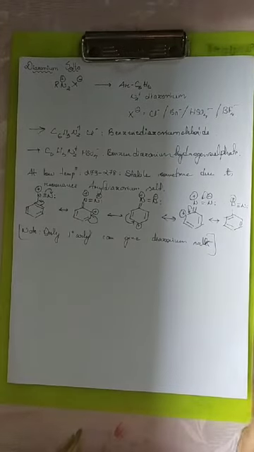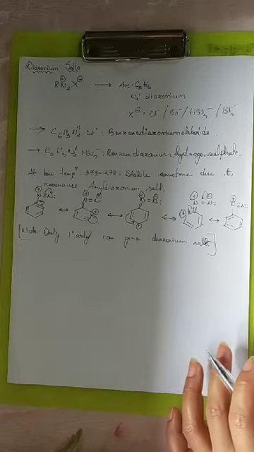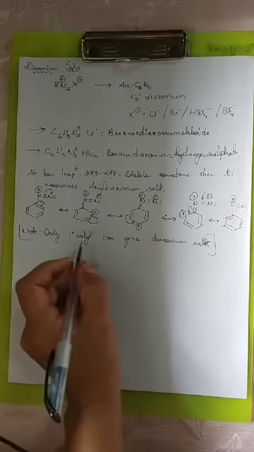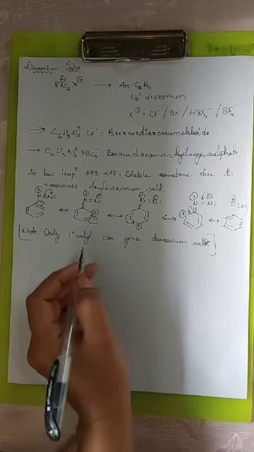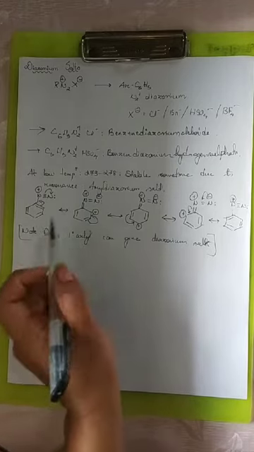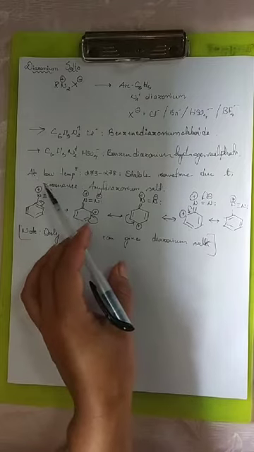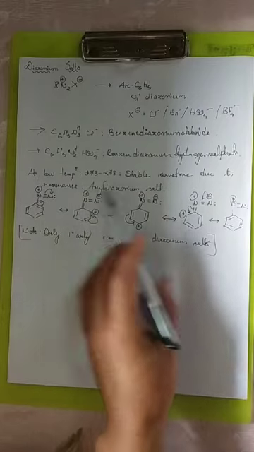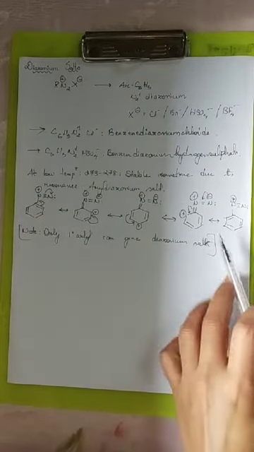Only primary alkyl and aryl amines can give diazonium salts, and alkyl diazonium salts are not stable. Therefore, we will be studying only aryl diazonium salts, which are stable at low temperature for some time due to these resonating structures.